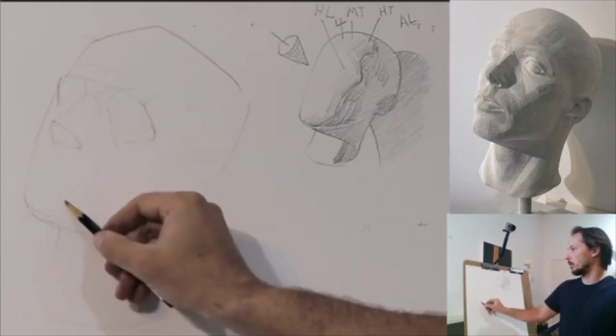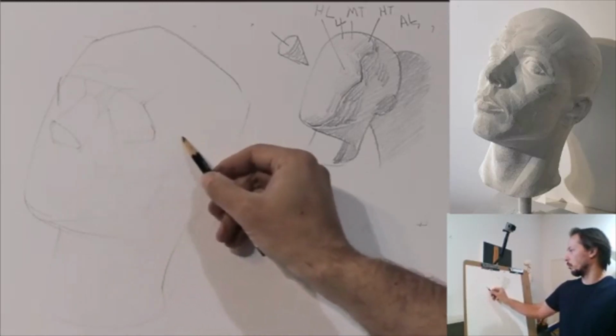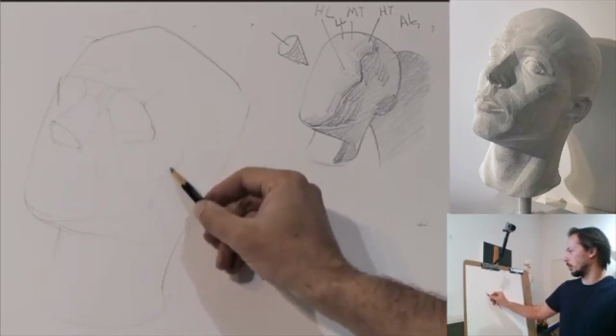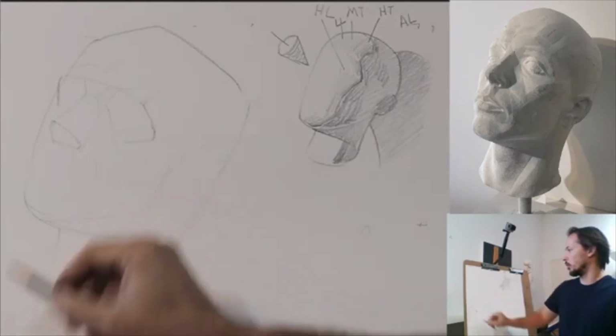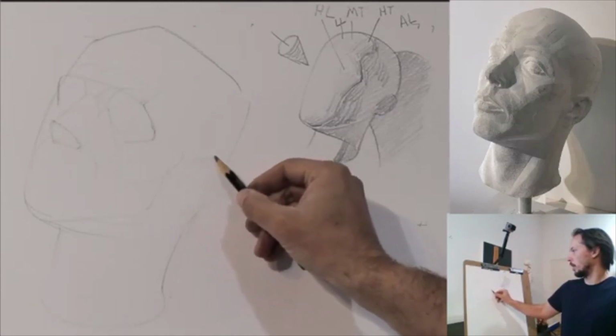So all of these sub-forms, smaller forms. Here's the bottom of the cheekbone, the top of the cheekbone, and the big form of the jaw. I'm going to add the ear. Ear is more in the back.